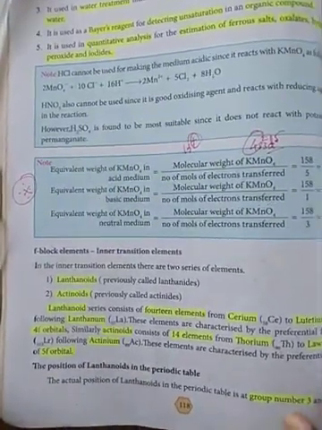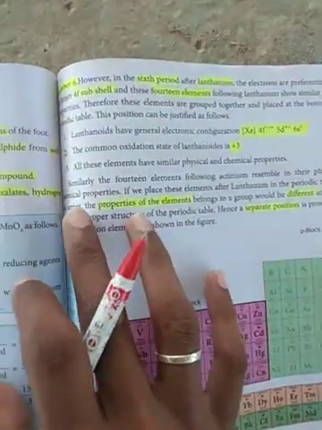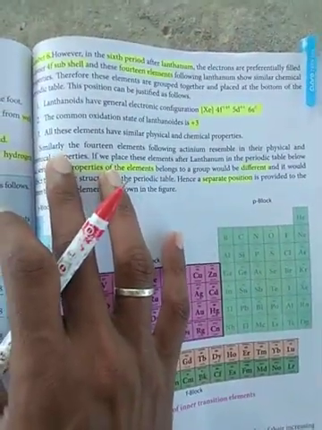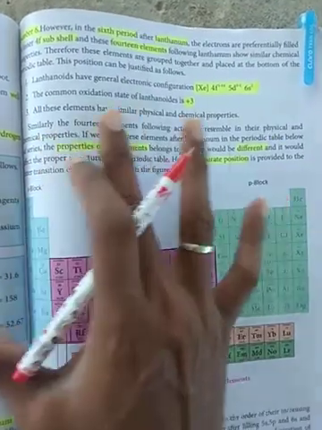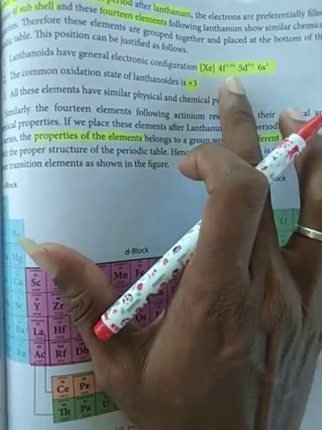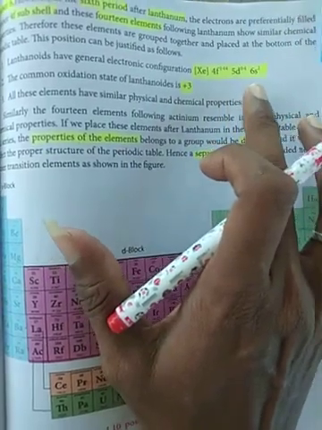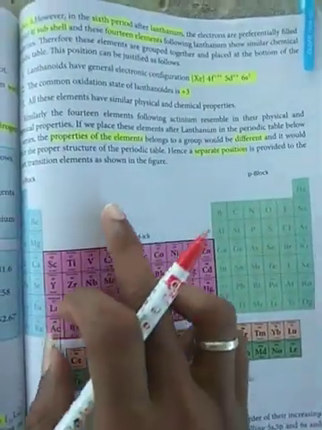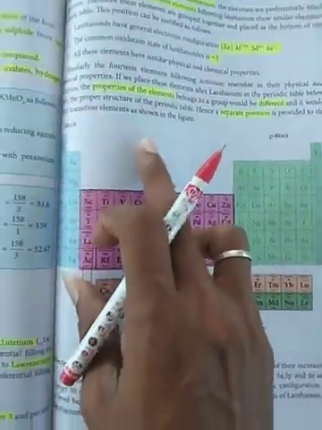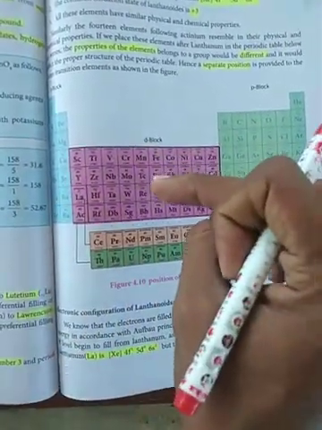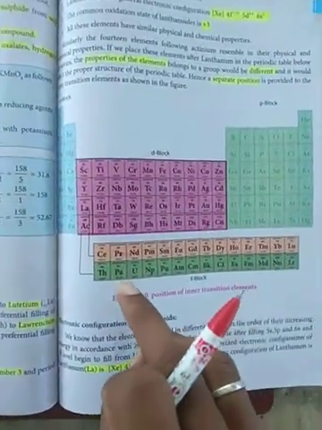In the periodic table, group number 3 to period number 6 will be started. In the 6th period, lanthanum to the 4f subshell, 14 elements. The electronic configuration is xenon 4f 1 to 14, 5d 0 to 1, and 6s2 outermost. The common oxidation state is +3, and the properties are separated by the position of each element. So this is the arrangement of the f-block elements, the lanthanides.